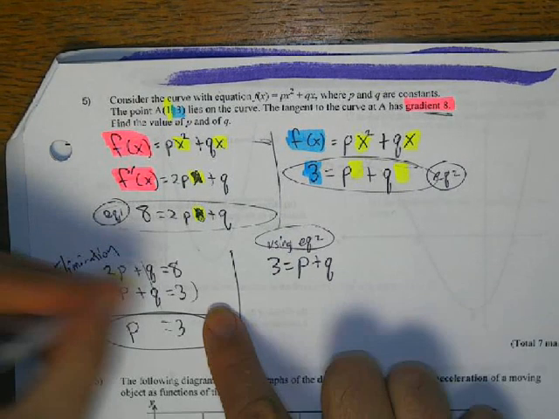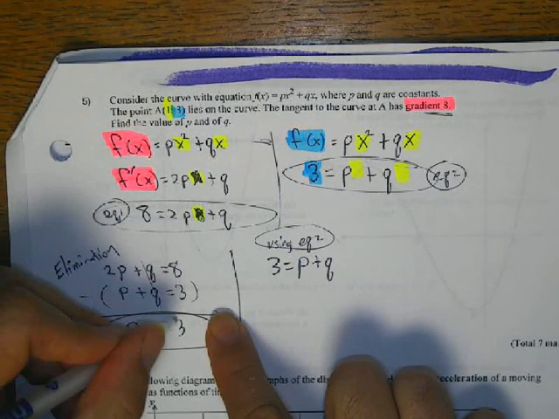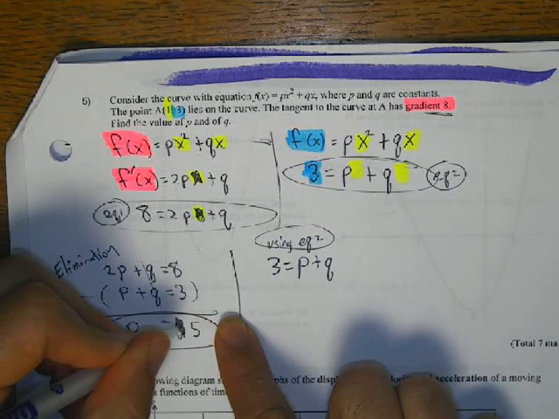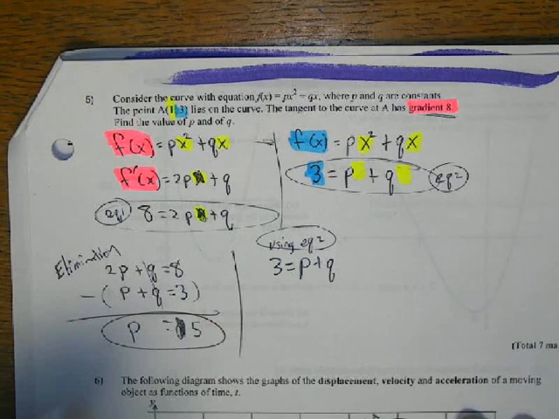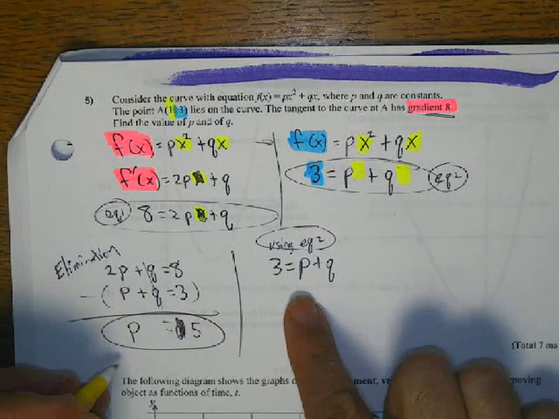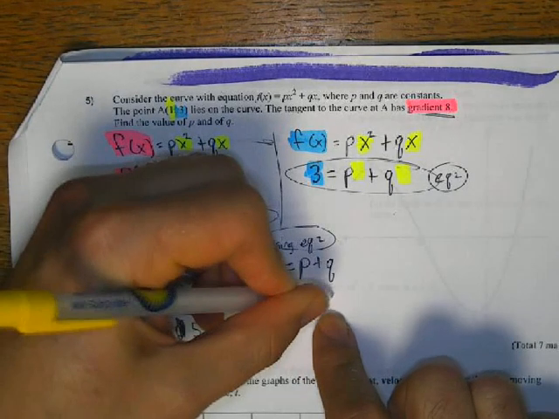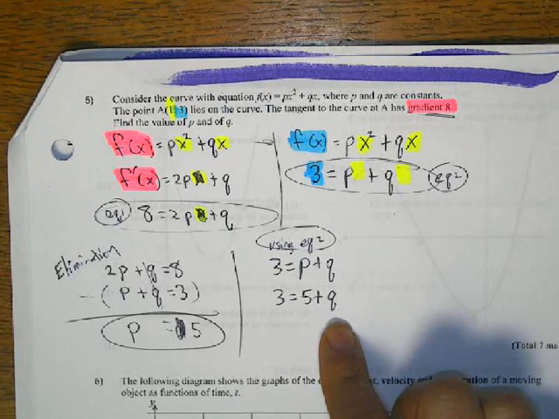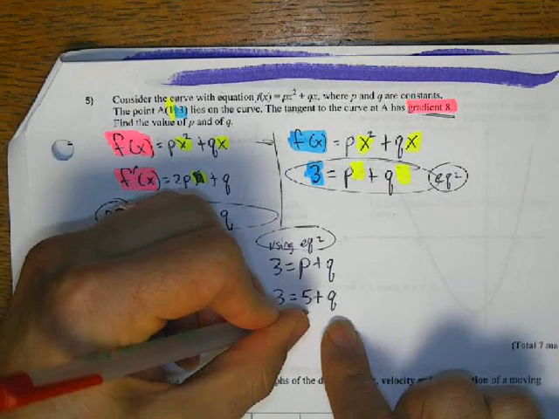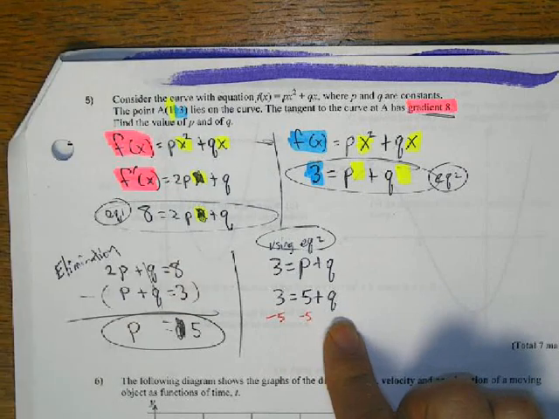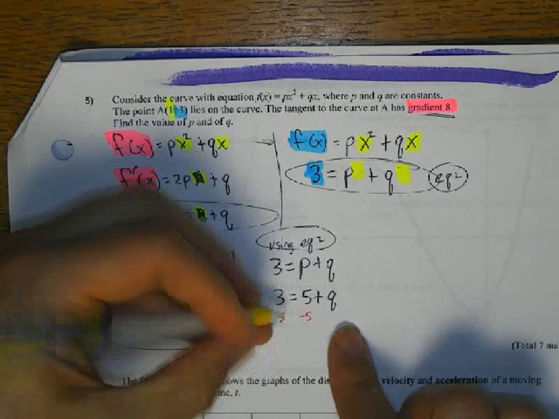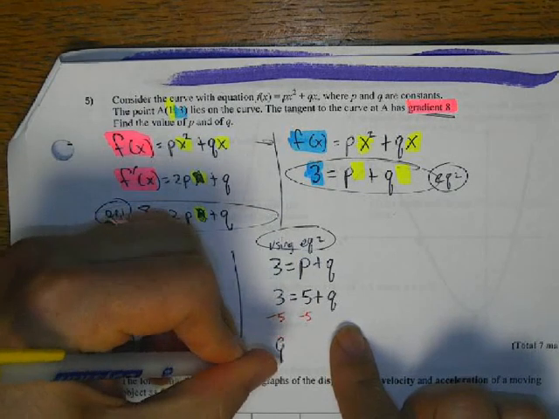I can't even count, 8 minus 3 is 5. So now I've got 3 equals 5 plus q. And then if I subtract 5 on both sides, I end up with q equals negative 2.